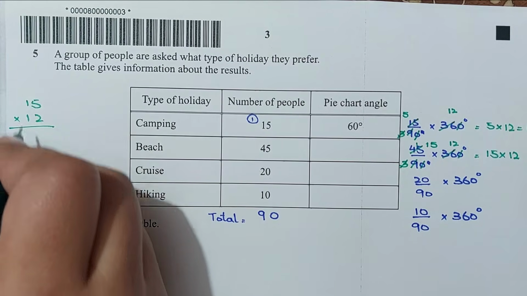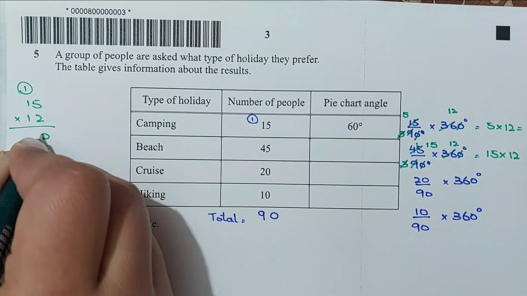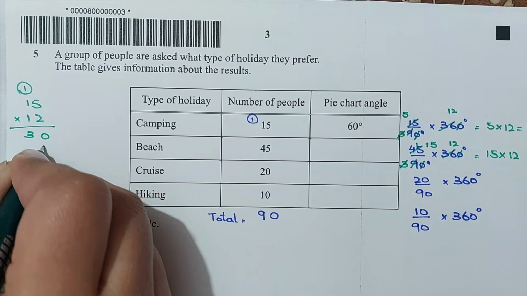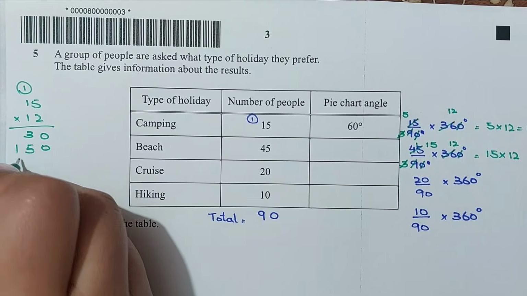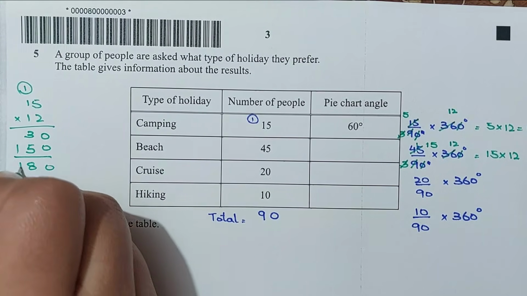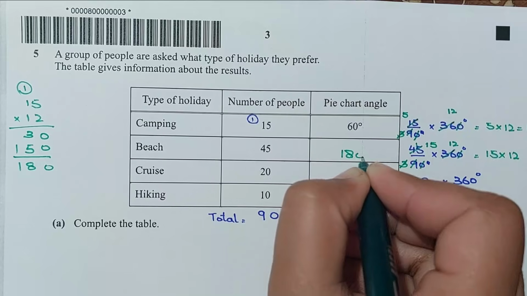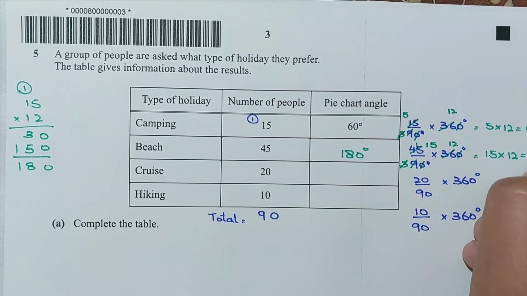Alright, so 2 times 5 is 10, 1 and 0. 2 times 1 is 2 and 3. 1 times 5, 1 times 1. This is 0, this is 8, and this is 1. So 180 degrees. This is that angle.